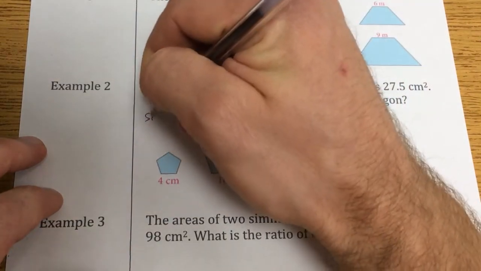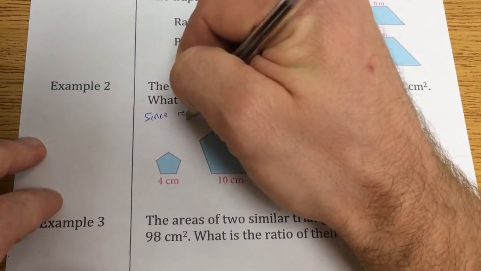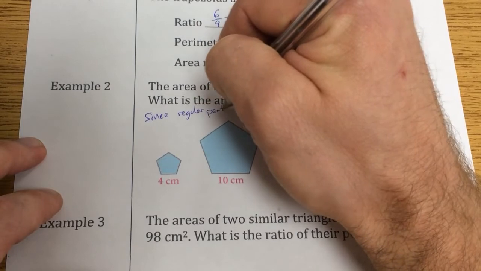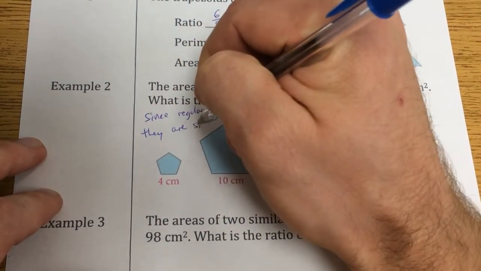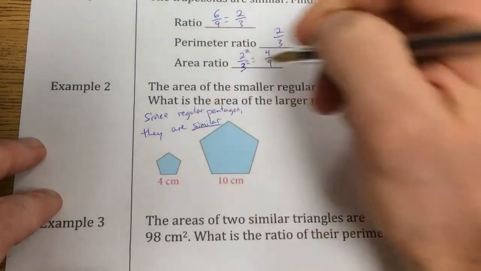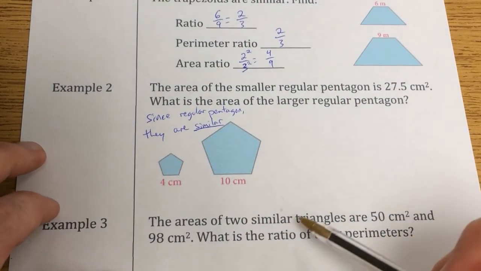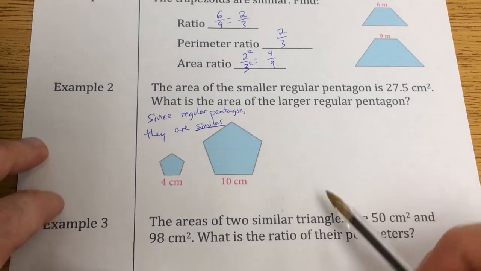I'm going to write that down. Since they are regular pentagons, they are similar. Right? All regular polygons of the same shape are going to be similar to each other.